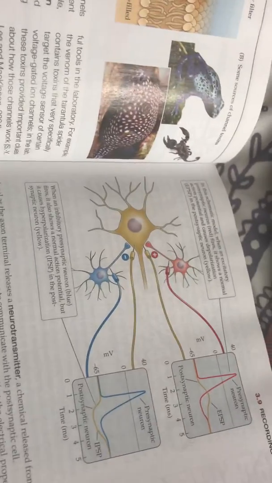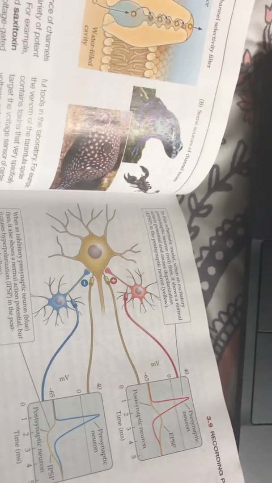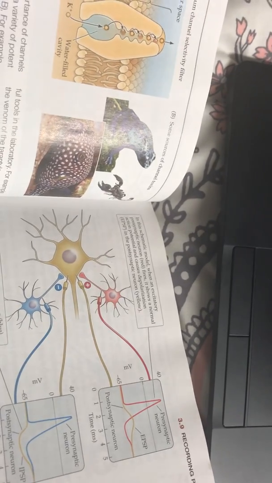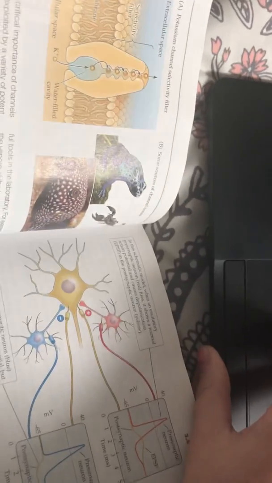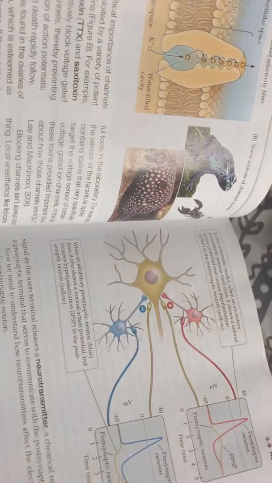The electrical signal of the action potential is converted into a chemical signal as the axon releases a neurotransmitter. The neurotransmitter is the chemical released from the presynaptic axon terminal that serves as the basis of communication between neurons.